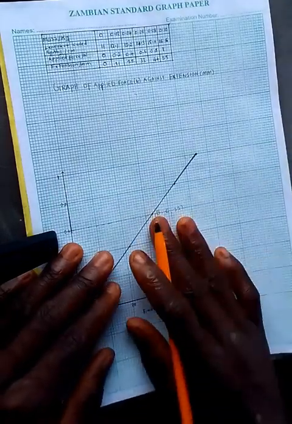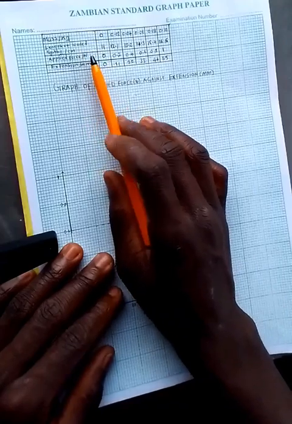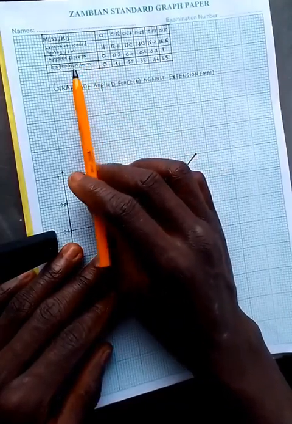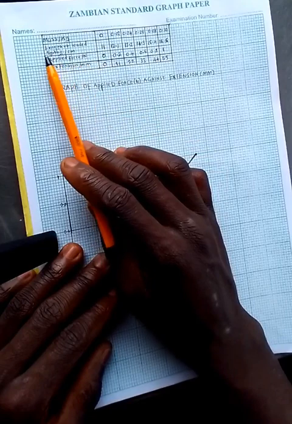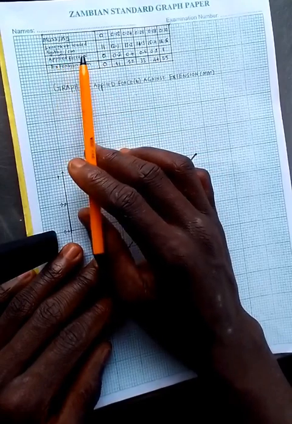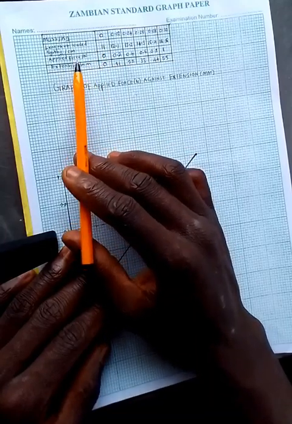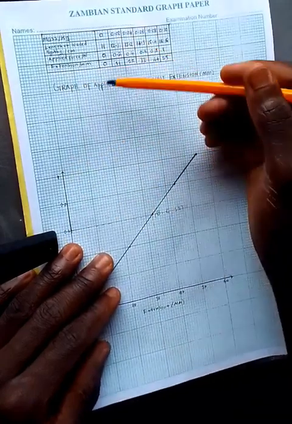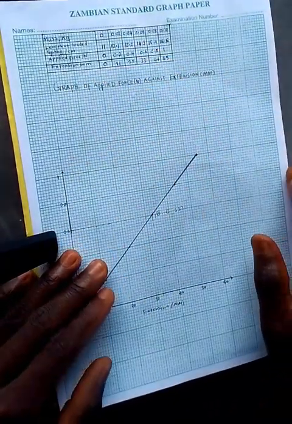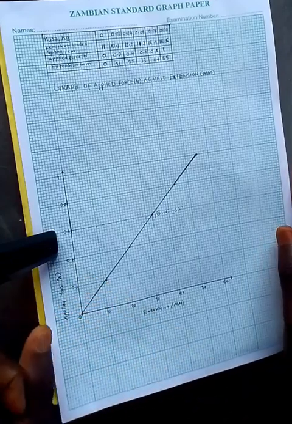And the last thing is on this part here. It is not always that you are going to convert the units of the length of the loaded spring from centimeters into millimeters. If they have given you centimeters here, and even here centimeters, just go direct like that. Then you answer the rest of the questions. So that was the last one.